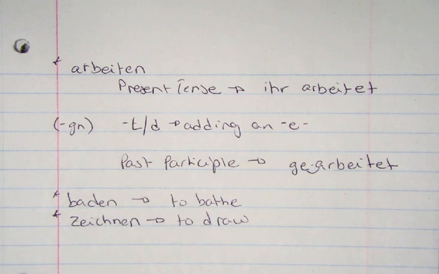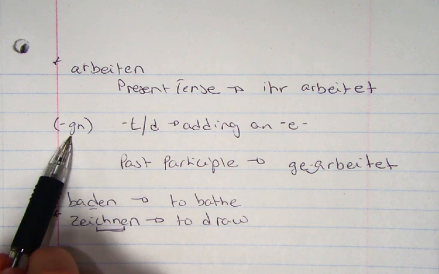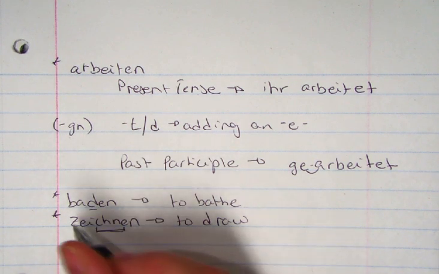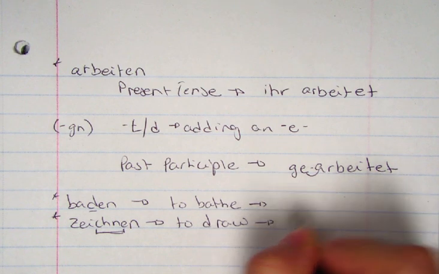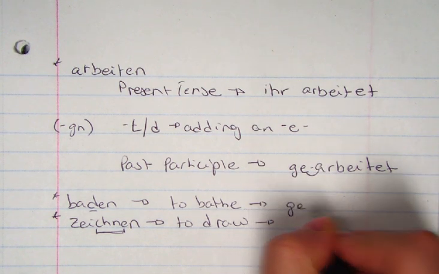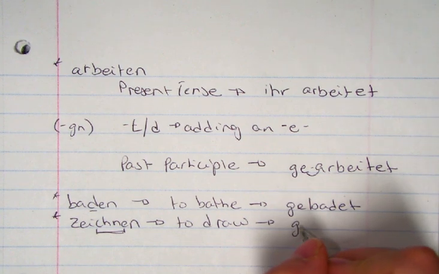So if you look at the ending of those, you have a D here, and here you have an odd sounding combination. This is similar to the GN, so we're going to apply the same rule. When you have a chn, that's like GN, you're going to add an extra E. So gebadet, your regular form, and gezeichnet.